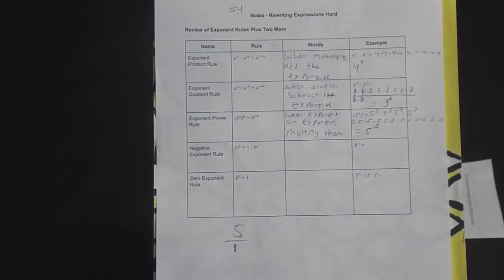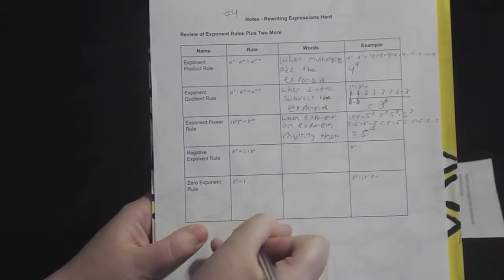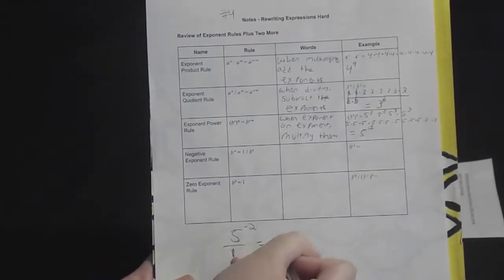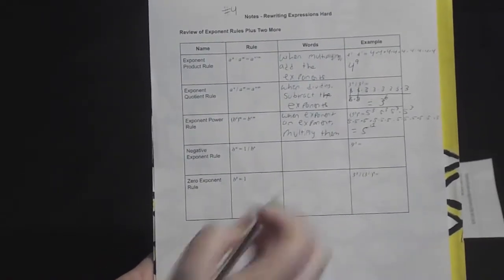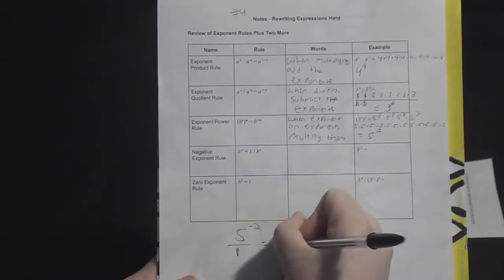And if my exponent is negative, then my term is not happy. For example, if this 5 had a negative 2 on it, it means that 5 is not happy. It's not happy where it's at in the fraction, meaning right now it's on top of the fraction, it's not happy there. So what does it want? It wants to be on bottom. So this 5 squared wants to move to the bottom.